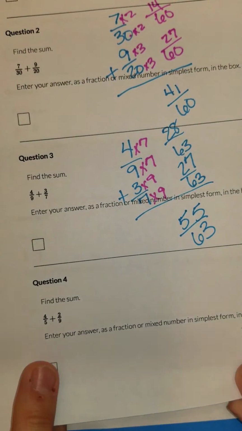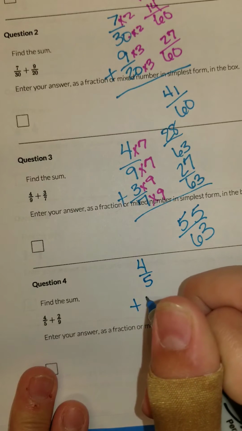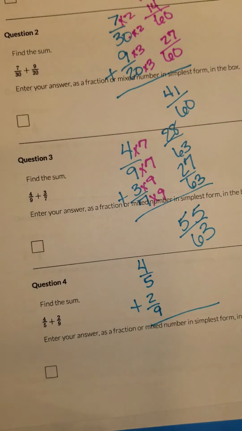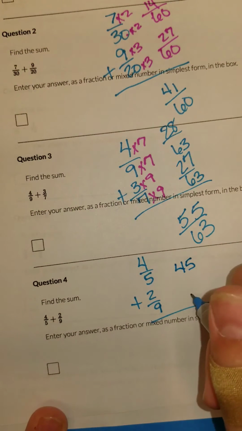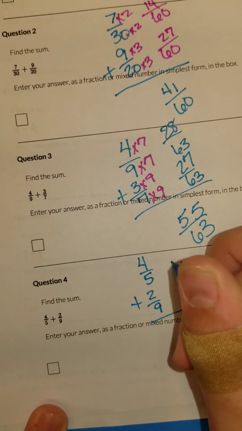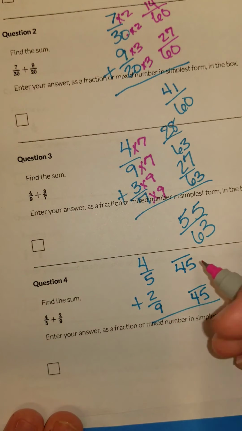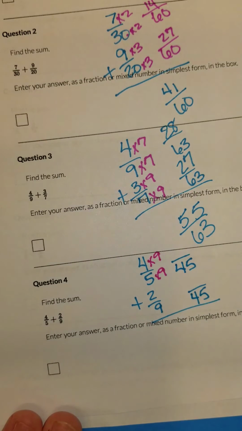Okay, number 4. Find the sum. I'm adding 4/5 plus 2 9ths. Our least common multiple of 5 and 9 is 45. So I have to figure out what I multiply. 5 times what gives me 45? That's 9. So since I did it to the bottom, I have to do it to the top to keep that as an equivalent fraction.